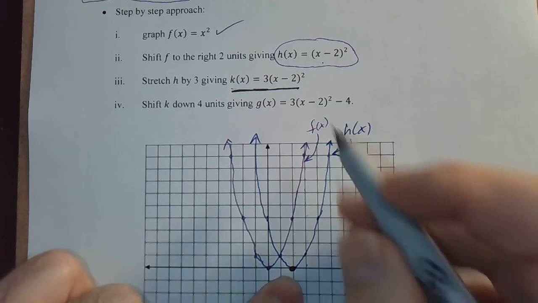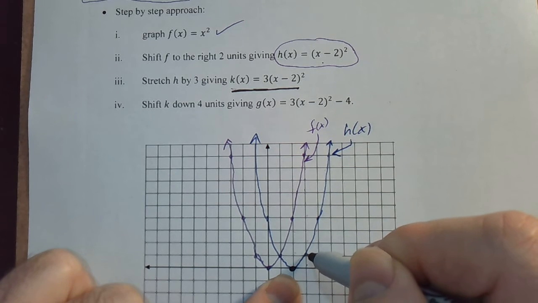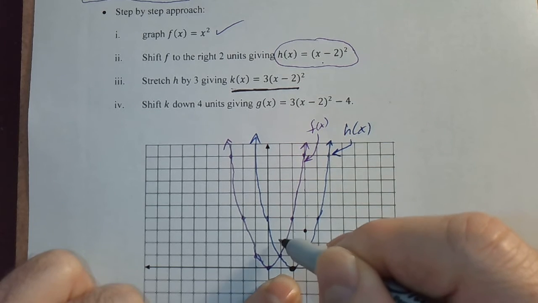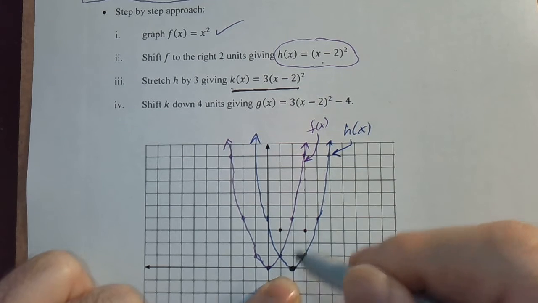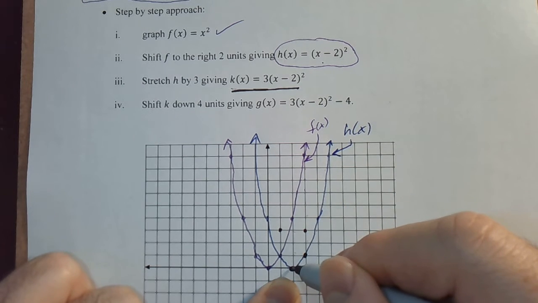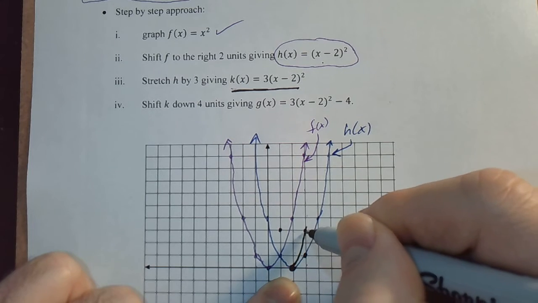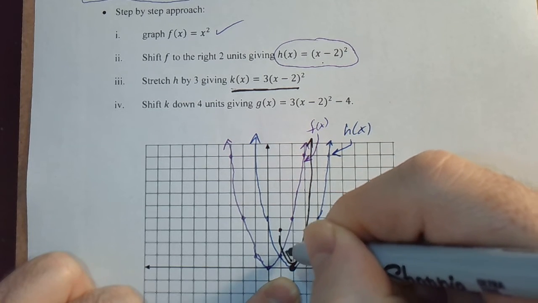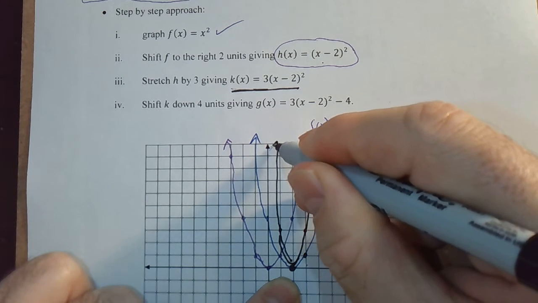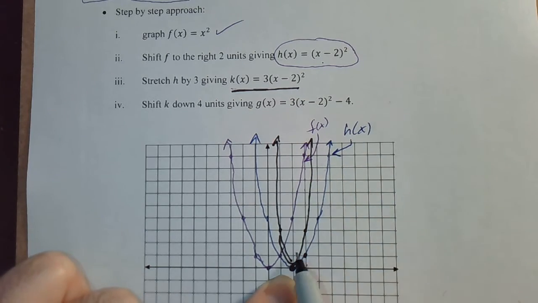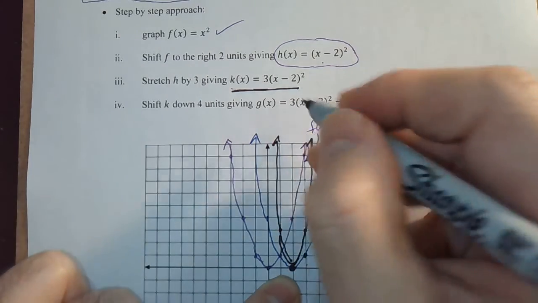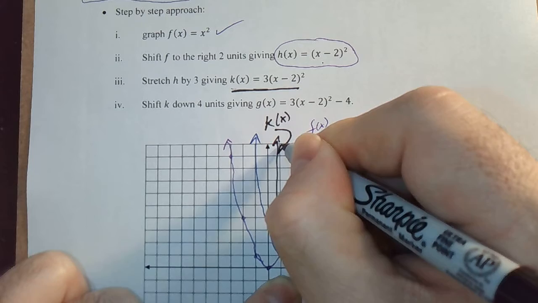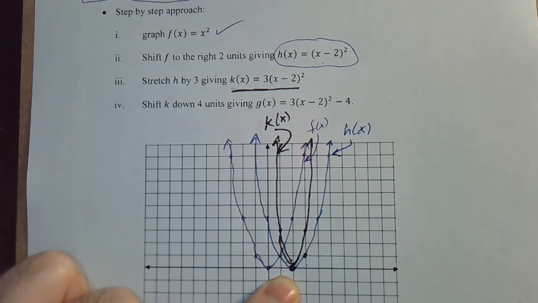Now it needs to be 3 times steeper. So instead of having a height of 1 here, it's got to have a height of 3. 1, 2, 3. And I'm going to try to draw the whole graph from there. I don't know where it's going to cross these other graphs, but you get the idea that it's just stretched to be 3 times as tall as this graph of h. So this would be the graph we're calling k of x. Right there.